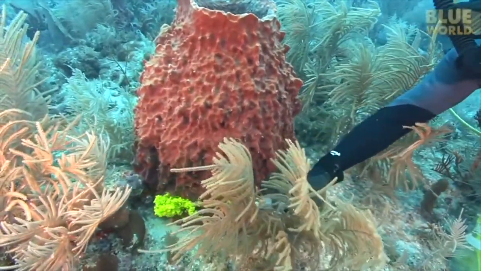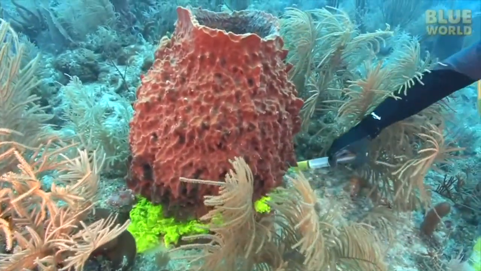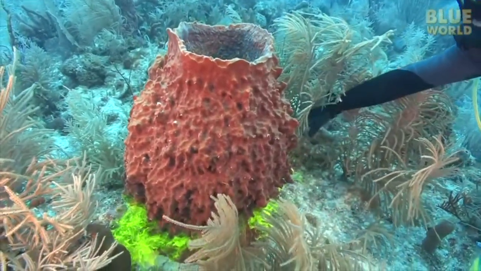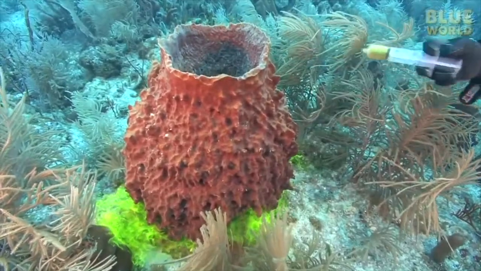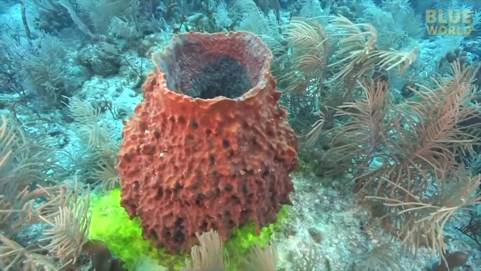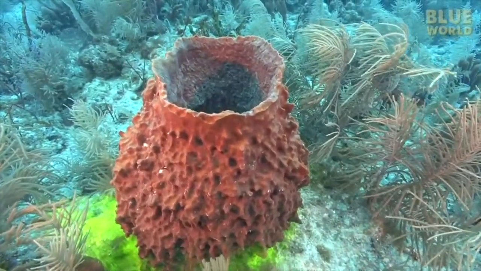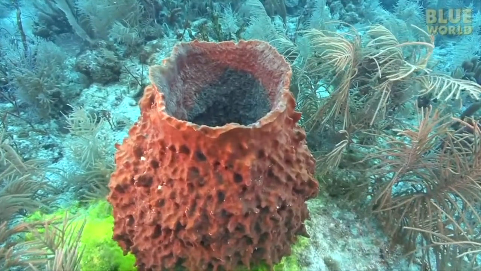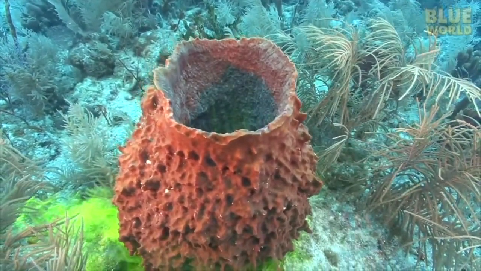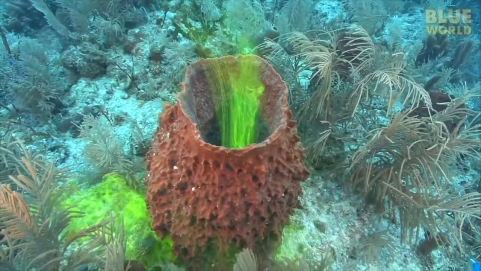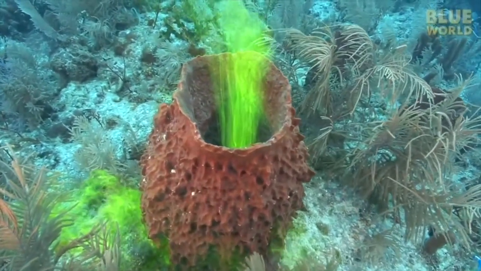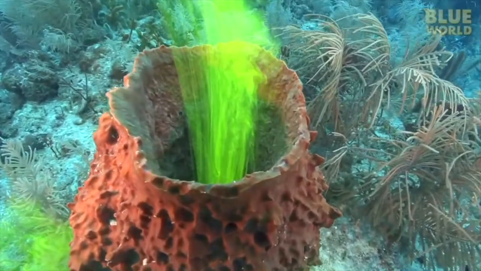What will a big monster like this do? It takes a few seconds for the dye to work its way through the sponge. Wait for it. But then it pours out like smoke from a chimney. That's pretty good pumping from those tiny little collar cells.